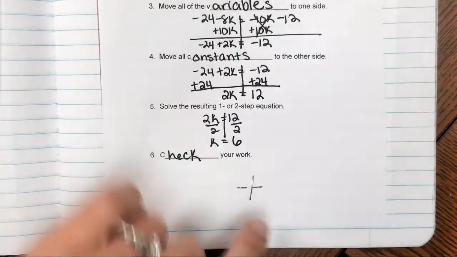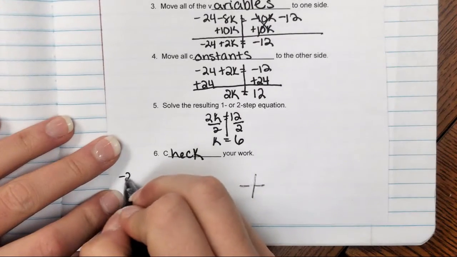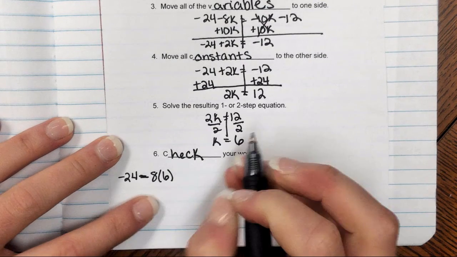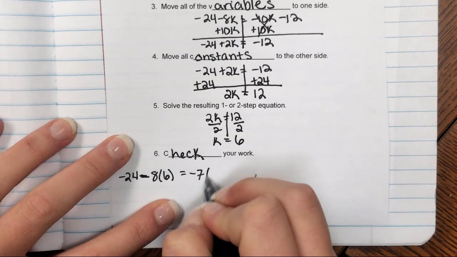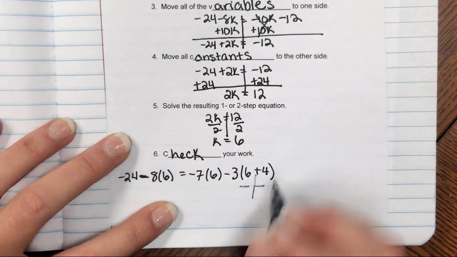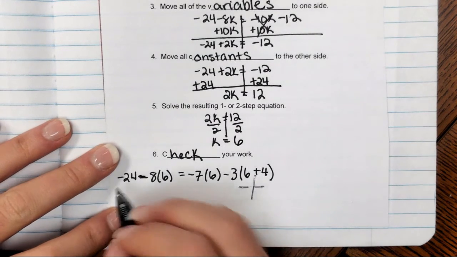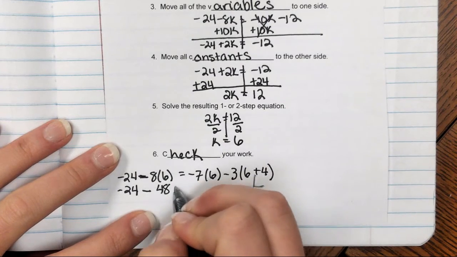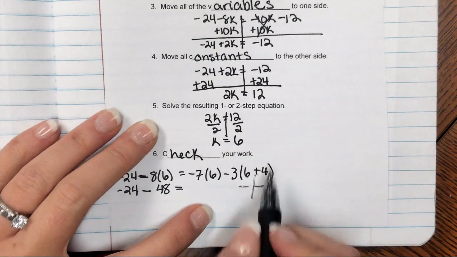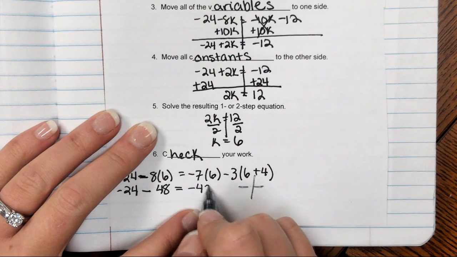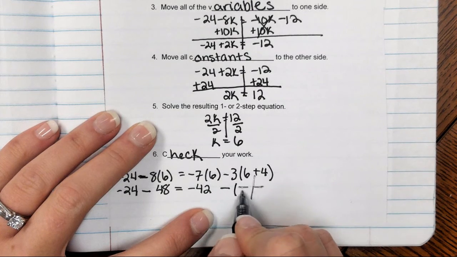I'm going to take my k equals 6, and plug it in all the way back at the beginning. So I have -24 minus 8 times 6 is equal to -7 times 6 minus 3 times 6 plus 4. Following order of operations, I have -24 minus 8 times 6 is 48. I can do a couple of steps at the same time. 7 times 6 is 42, so -42 minus 3 times 6 plus 4 is 10.